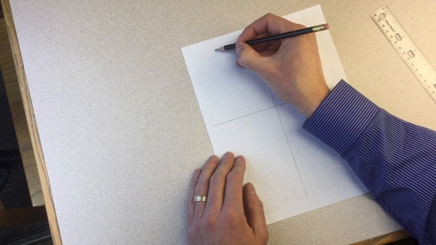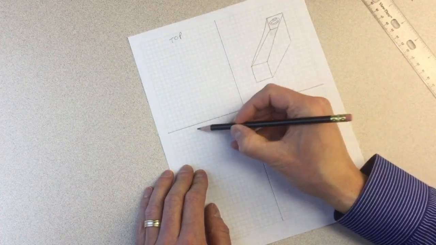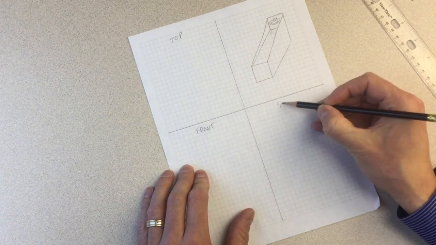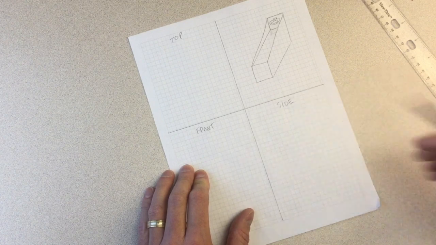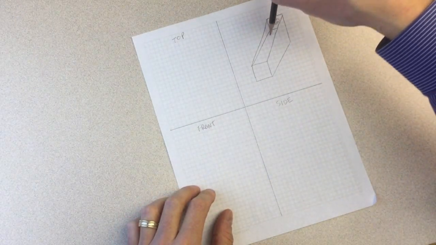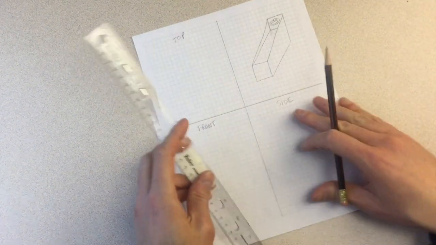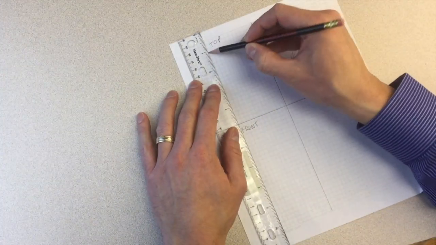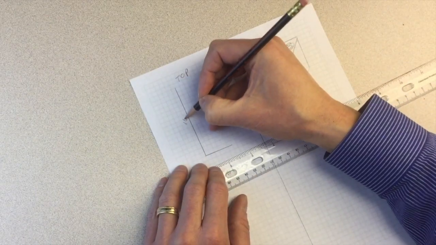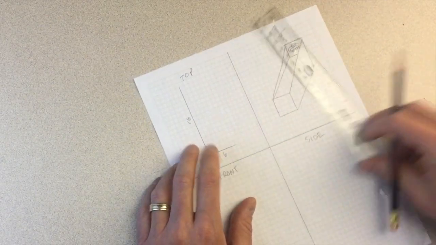So again, I'm going to do my top, front, and side. Okay, so for my top, it's like I'm looking down on this side. Six, 16 by 6.